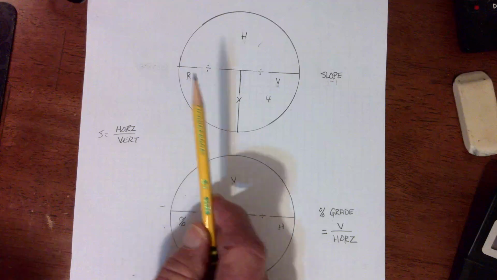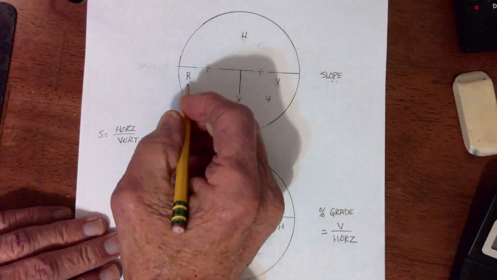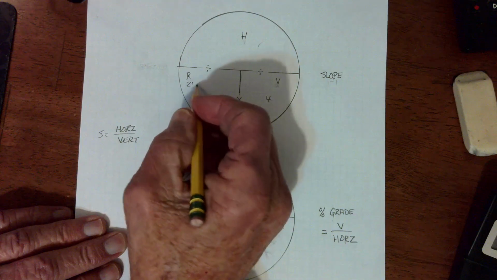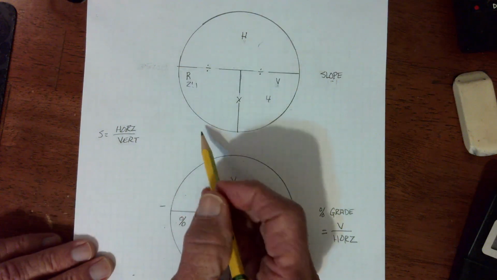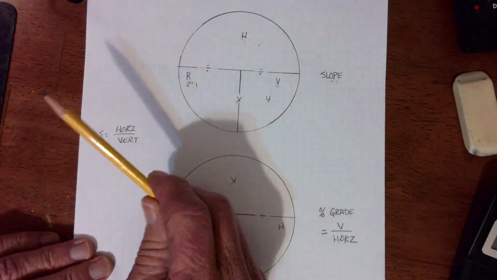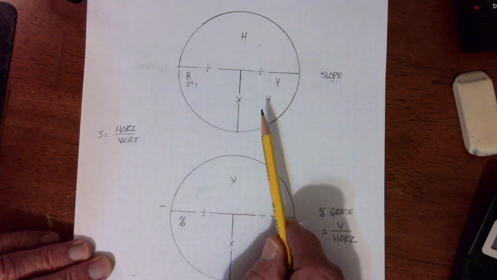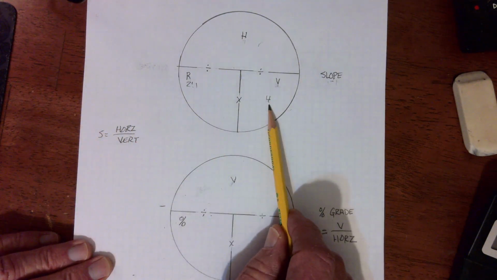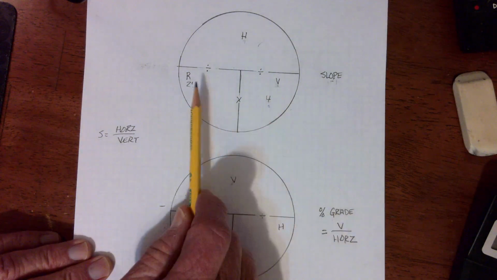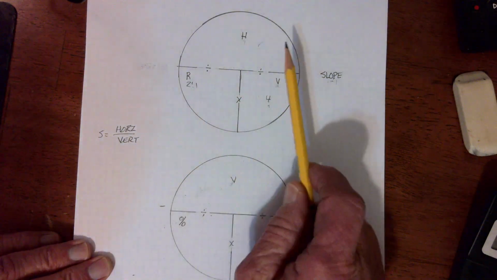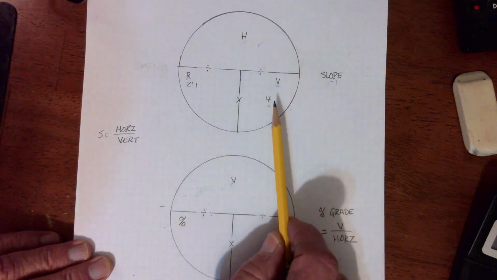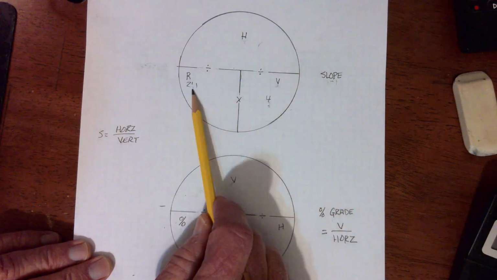It's a 2-to-1 slope. That's the ratio. It goes here. It has a vertical dimension of 4 feet, which we put right here. And then it asks what the horizontal distance is. What does this tell you to do to find the horizontal distance? We know 4 and we know 2.